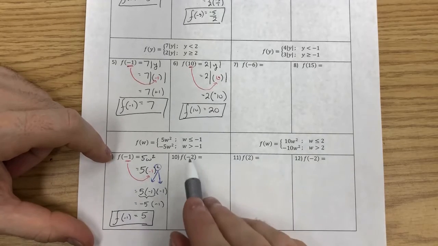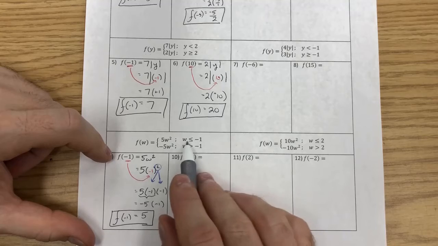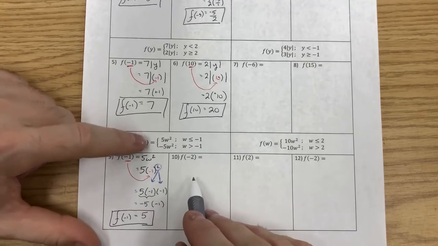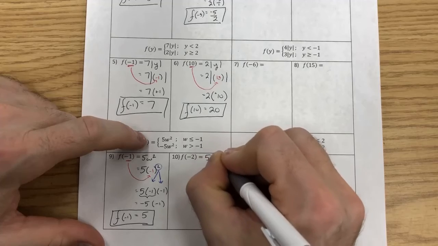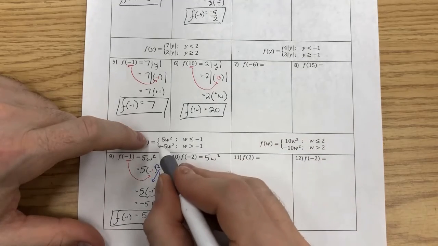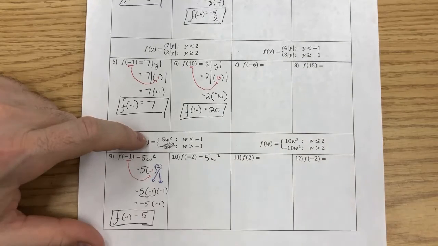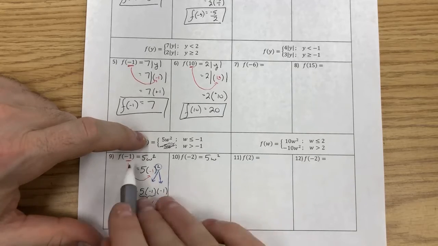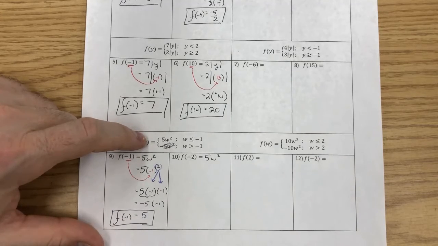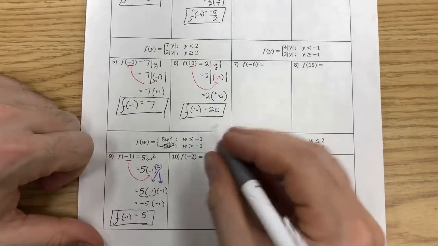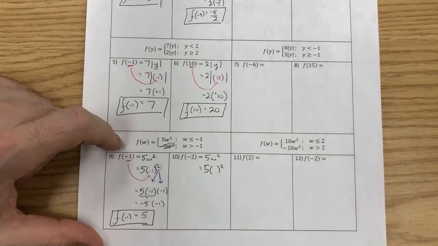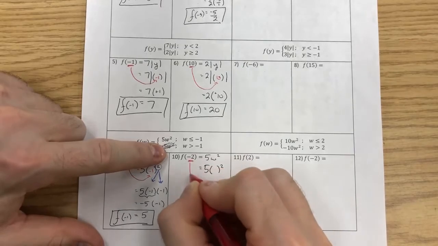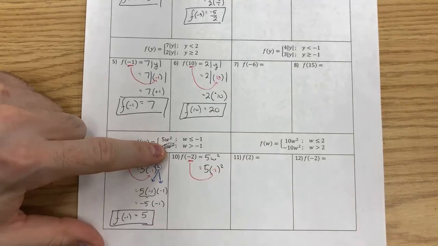For the second part, f of negative 2 is also less than or equal to negative 1. So we're going to use that same part of the function again, 5w squared. We actually didn't even need to use the second one, so we could theoretically scratch it out because neither of our inputs required that part of the function to be used. So I'm going to say 5 times whatever that number is squared. And in this case, I'm plugging in a negative 2.